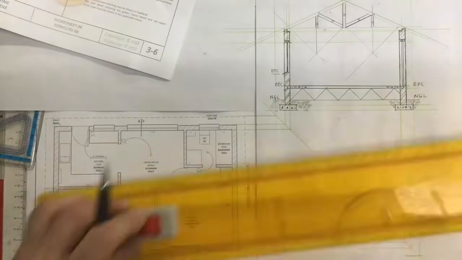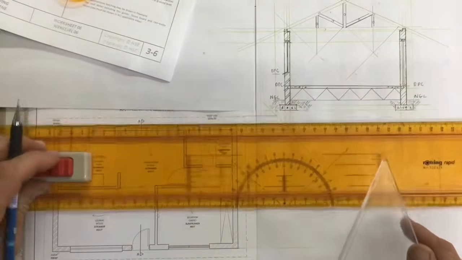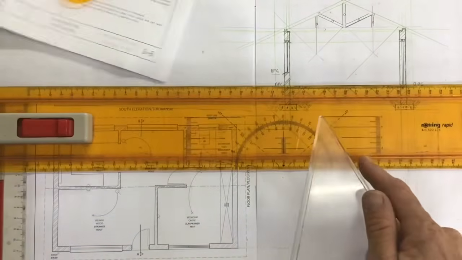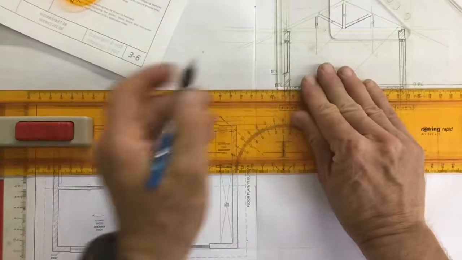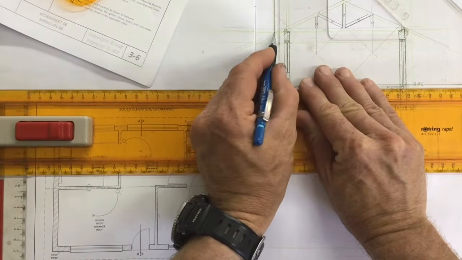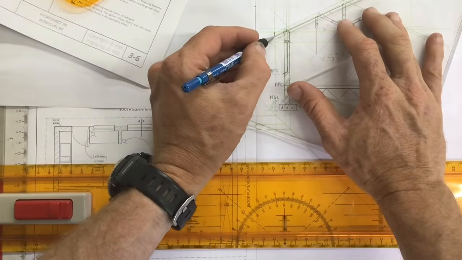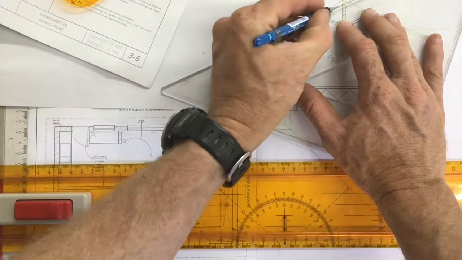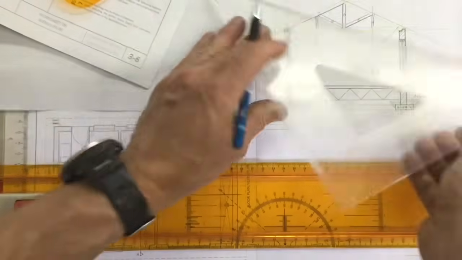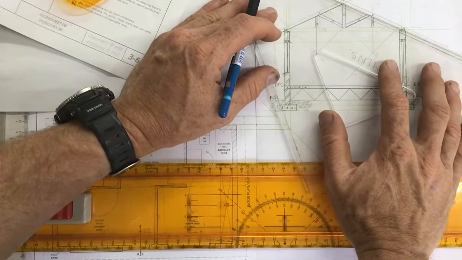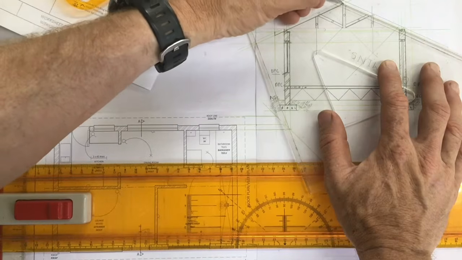You basically finished your roof truss. You can see your roof truss is ending at that point over there. Got a line going all the way up to the middle over there. Got a line going down to the edge of the roof over there.